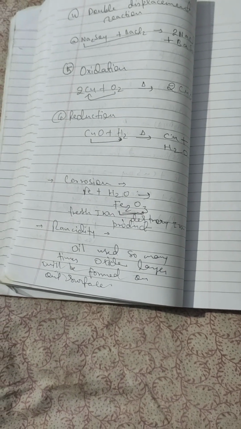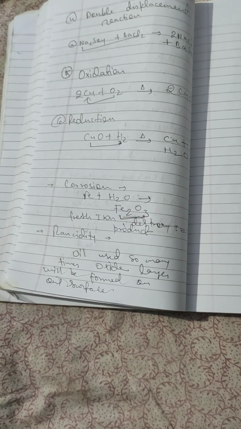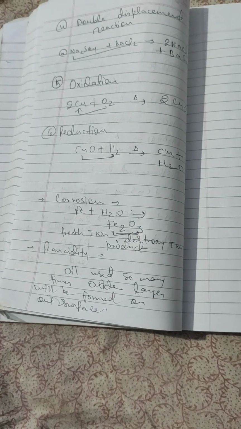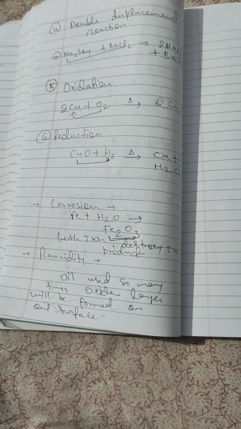So it's just a quick recap for your PT2 examination. I hope it will be useful for you. Okay, all the best for your examination.